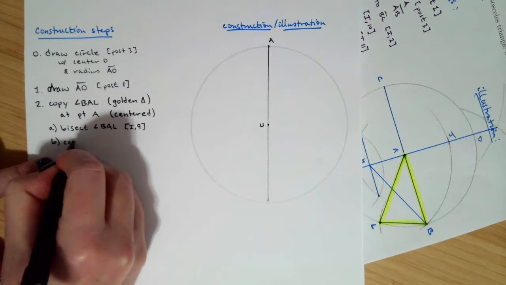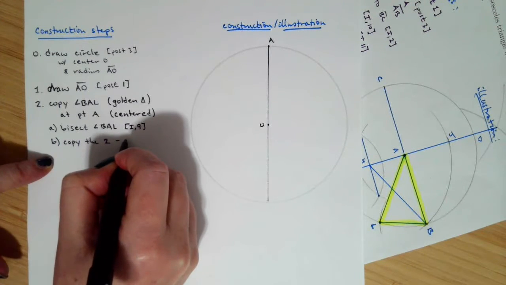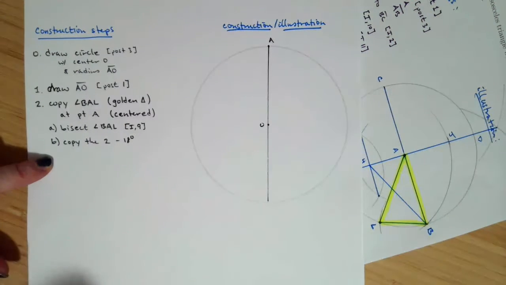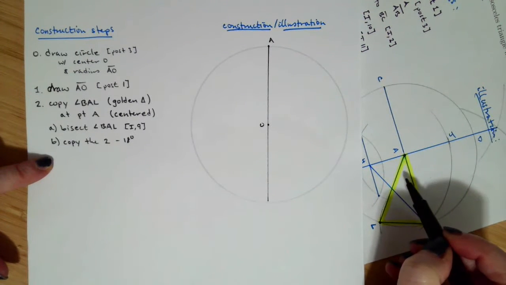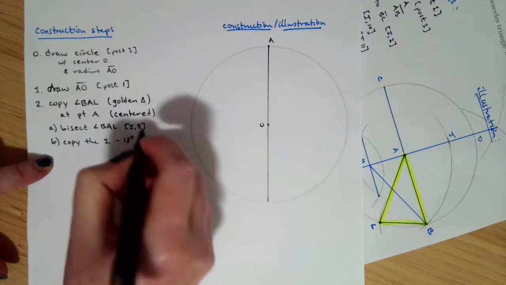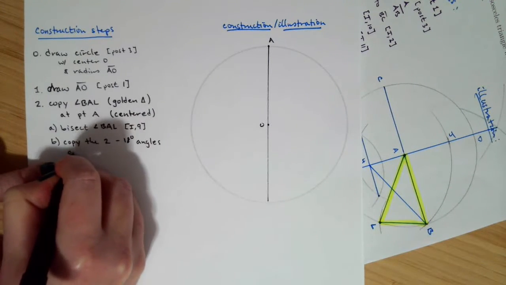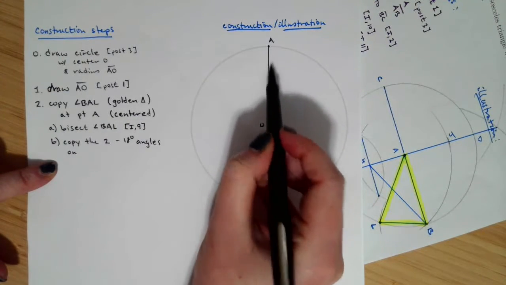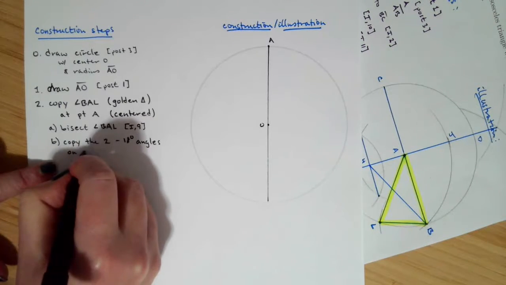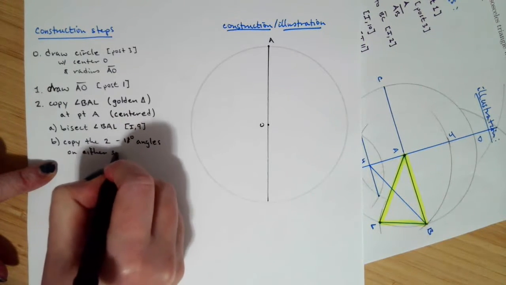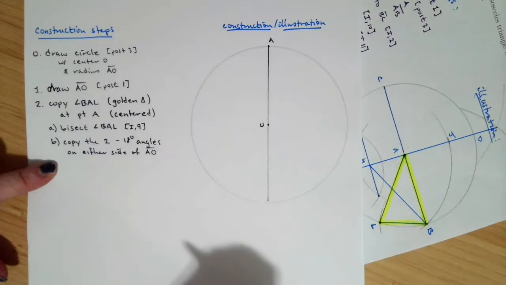So copy the two. And I'm actually going to go ahead and tell you what the degrees are. So those are 18 degrees. Why 18? Because this top angle was supposed to be 36 degrees in a golden triangle. Half of 36 is 18. So these are our 18-degree angles. And specifically, we want to put one on one side of the line AO and the other one on the other side. So on either side of AO. And that's why we had to draw in this radius.